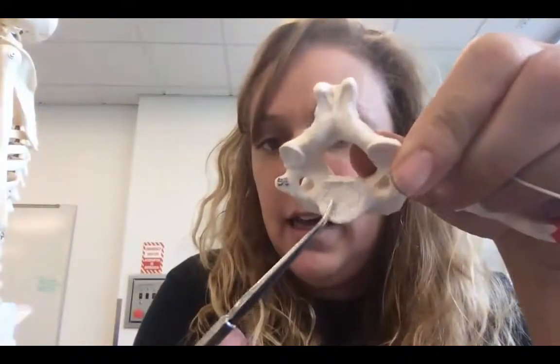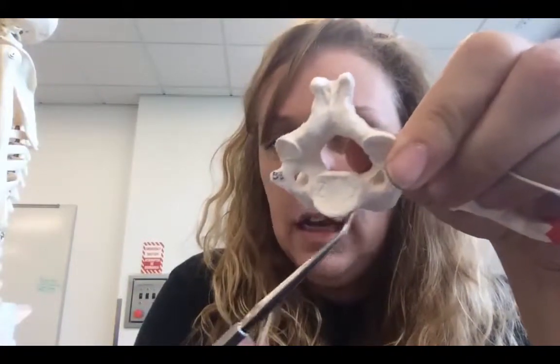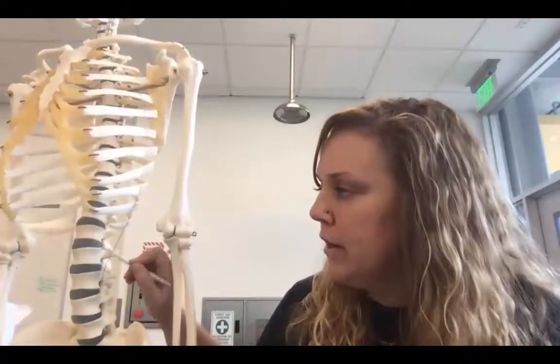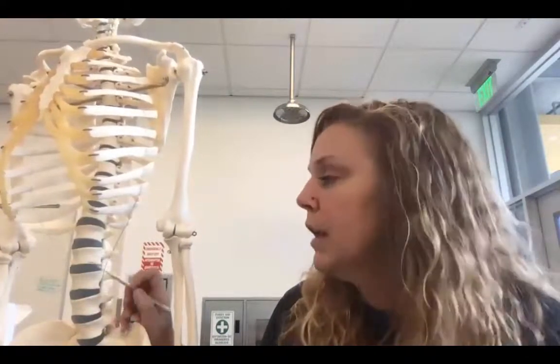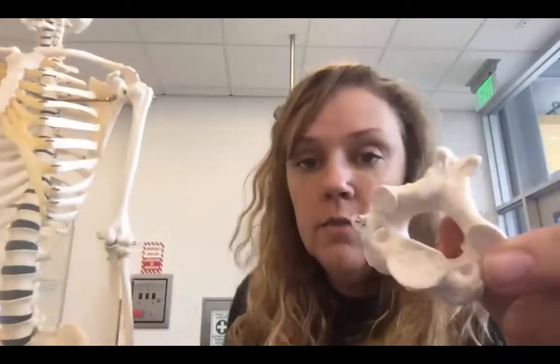Now, on the other side of this is an area that is much more wide and flat. You can see it all the way through the entire vertebral column. This is towards the front, not towards the back, and it is where all the weight bearing is. So this, believe it or not, is called the body.